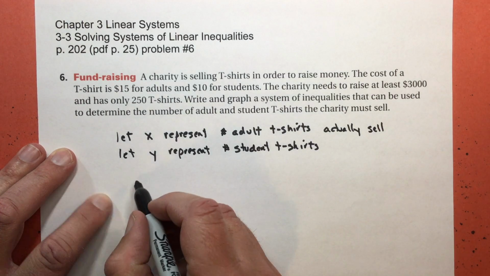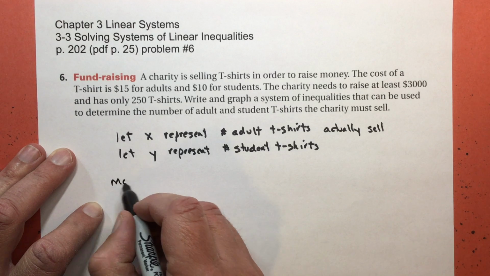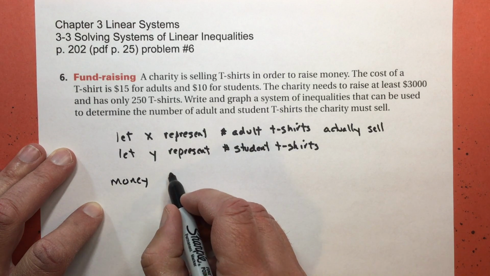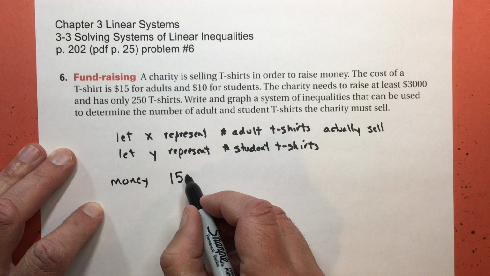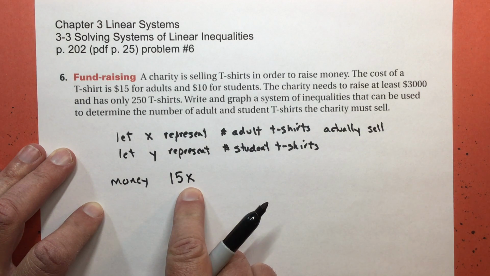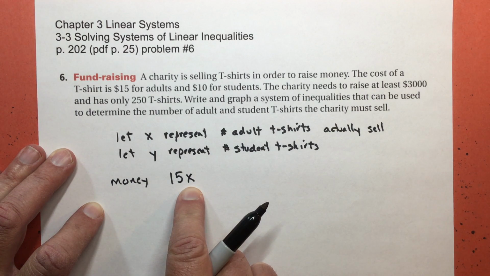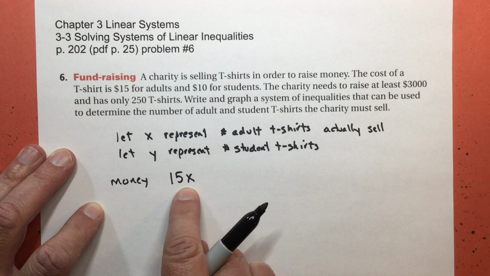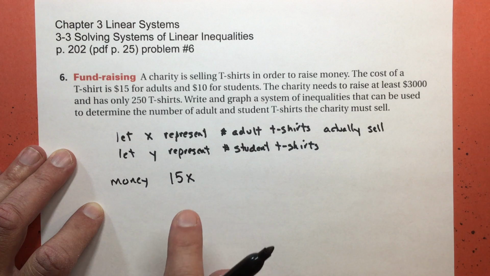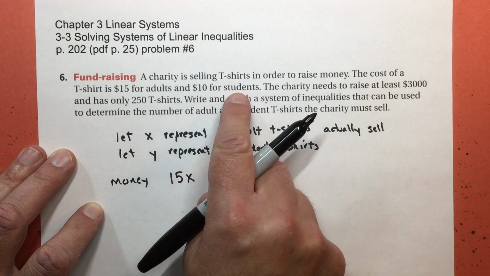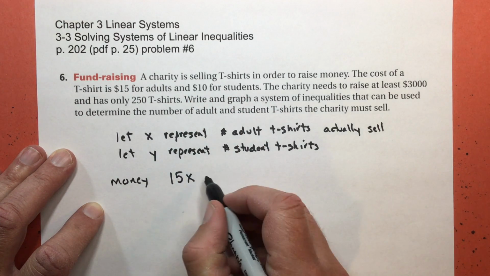So what I'm seeing is, for the money, if I take 15 and multiply it by X, the number of adult t-shirts that I actually sell, that's going to tell me how much money I'm going to make from adult t-shirts. The same argument works for the student t-shirts because they're $10.